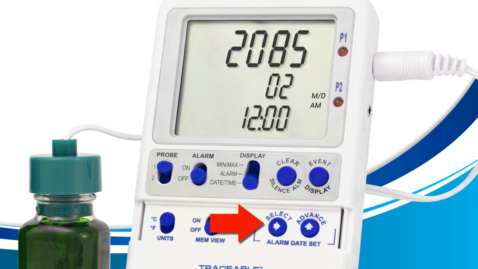Press Select again, and the flashing will move to the next field on the same row. Press Select again, and the flashing is now on the hours field located on the bottom row. Press Select again, and the flashing is now on the minutes field.